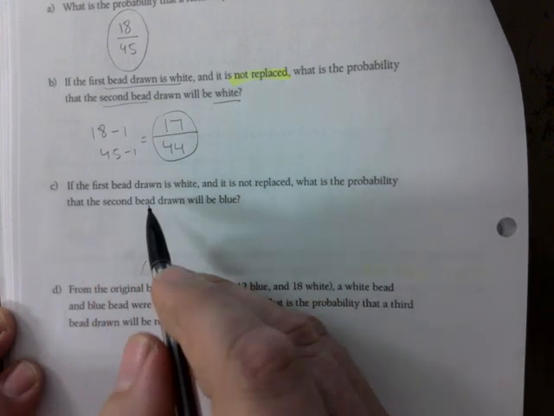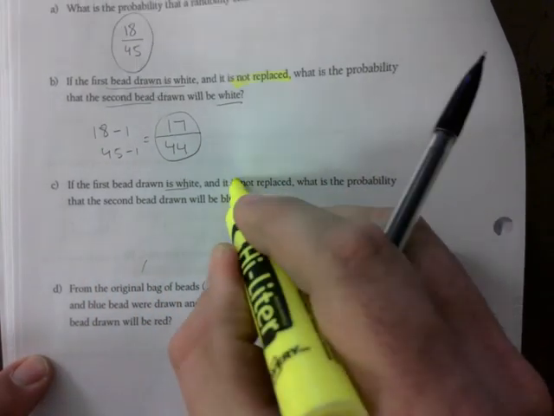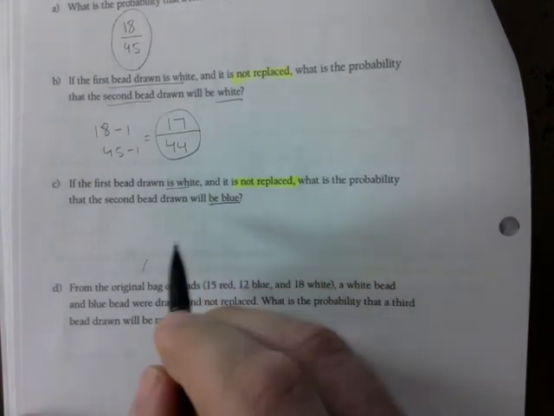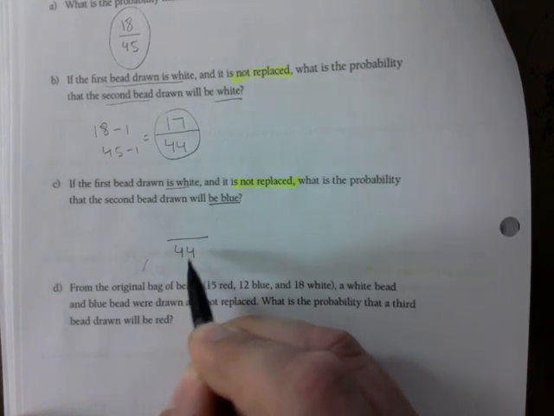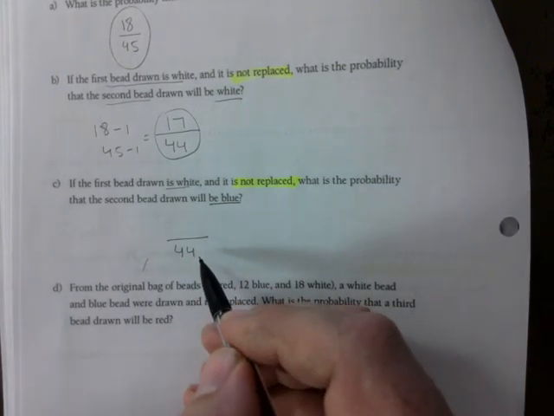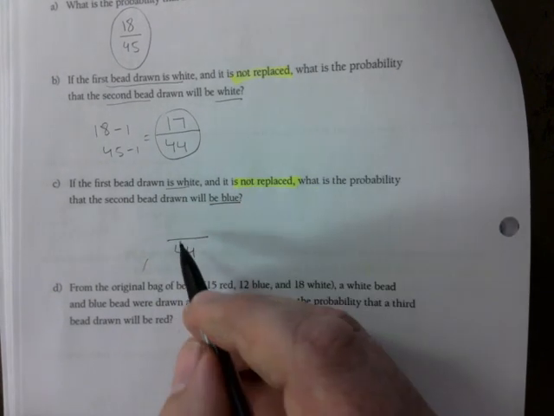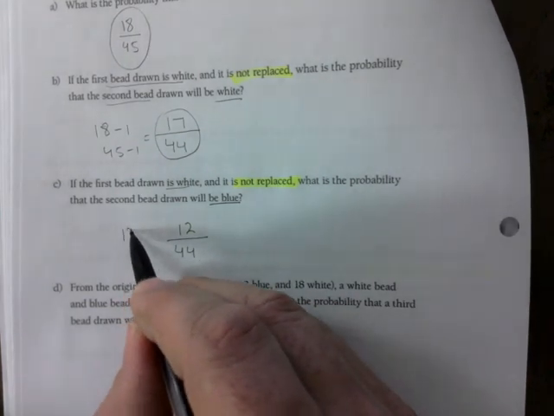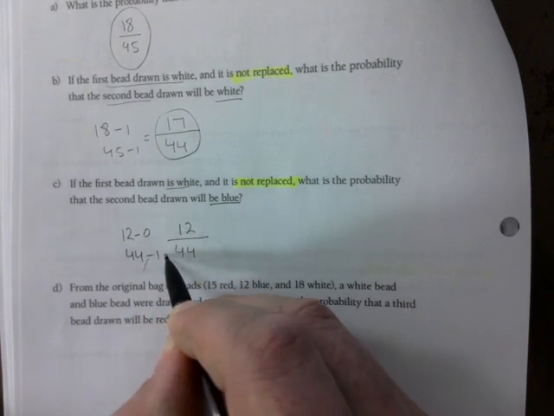If the first bead was a white one and it is not replaced, what's the probability that the second bead will be blue? In this case, the only thing affected is your denominator. Like you can tell something drops there, but the blues are still the same. It's still 12, just like at the very beginning. So that'll be 12 out of 44. So you go 12 minus 0, 44 minus 1. Okay.